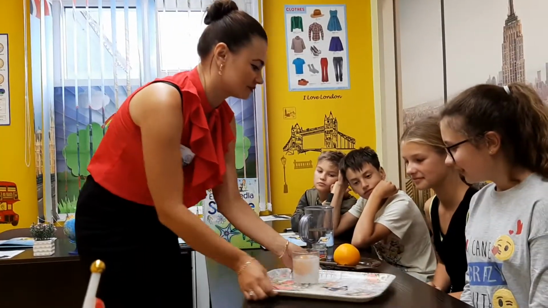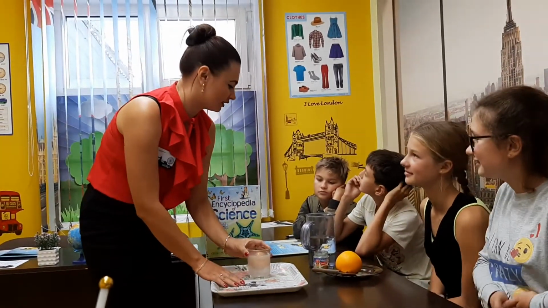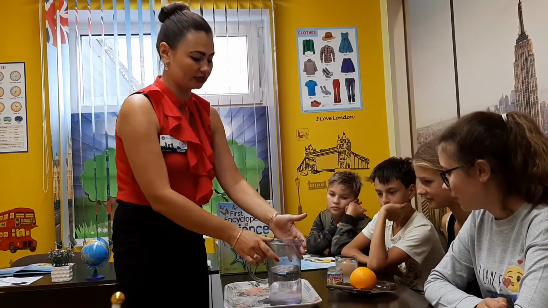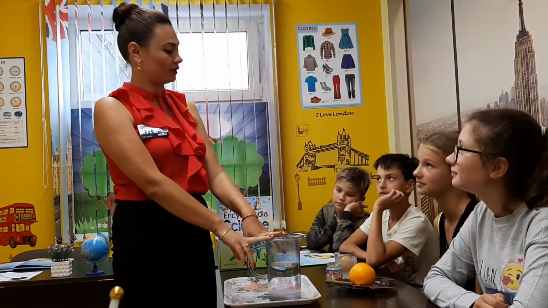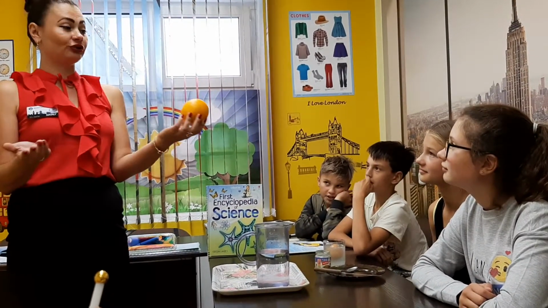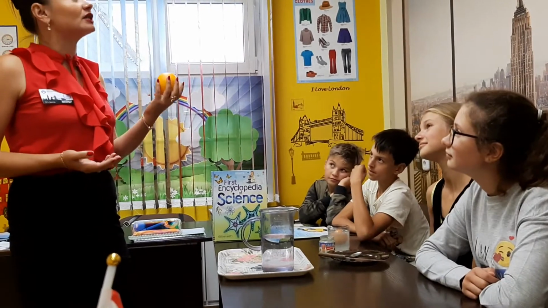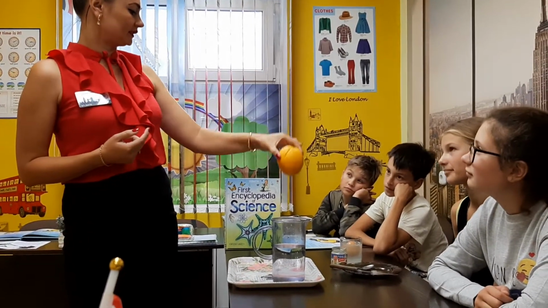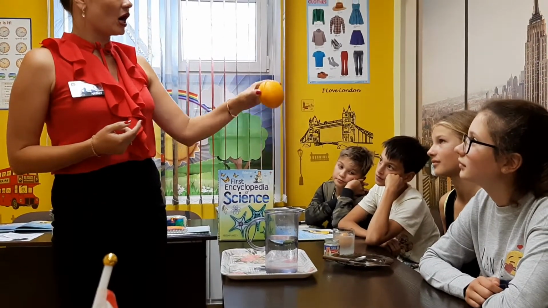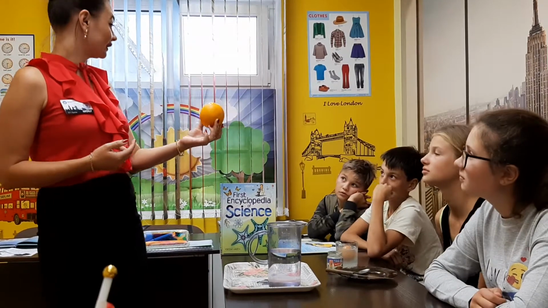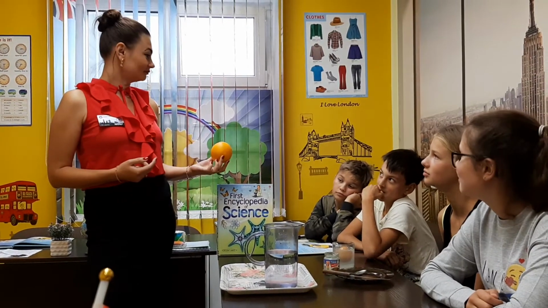This is the first experiment and we'll take the second. The second is very interesting too. We've got what? We've got the glass with water, usual running water, nothing special. And we have an orange. Usual fruit. What do you think? What will happen if I put it inside? It's not going to drown. Will it sink or not?